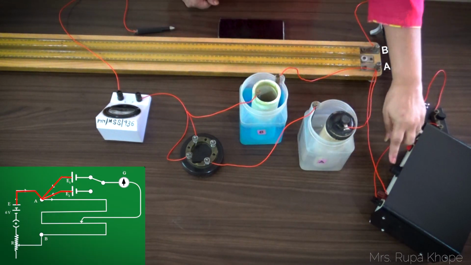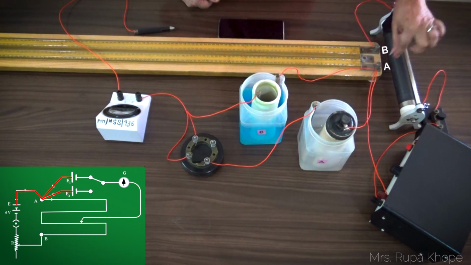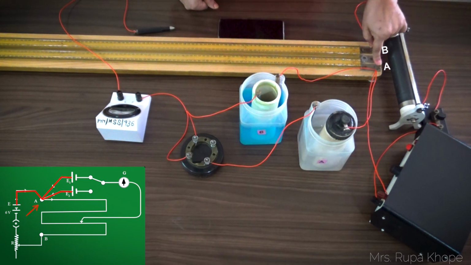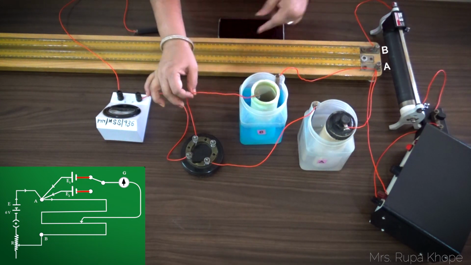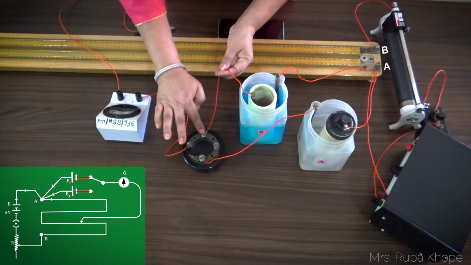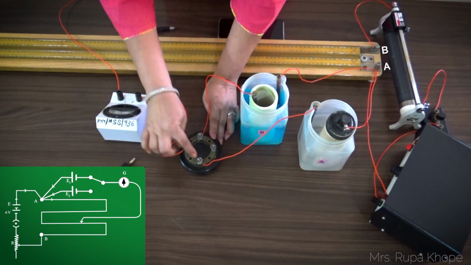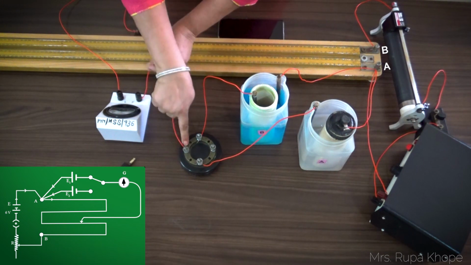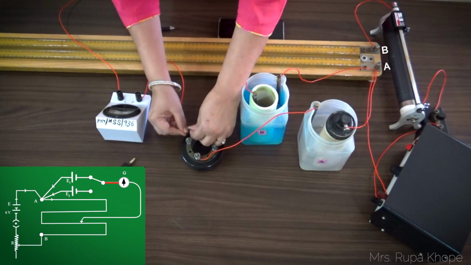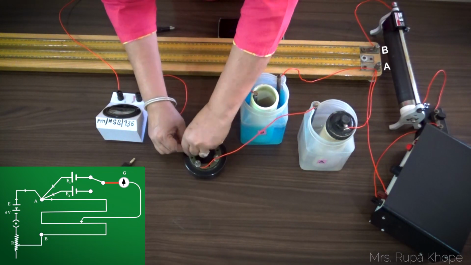Remember one thing, positive of the eliminator, positive of the Leclanché cell and positive of the Daniell cell should be connected all together at the A point. That means all three positives should be here. Whereas negative of the Daniell cell and negative of the Leclanché cell, we are connecting to two opposite terminals of this two-way key. You can see there are 4 binding screws. So we are connecting here. This particular connection should be going to the galvanometer. So remember, the connection should be neat, clean and tight.